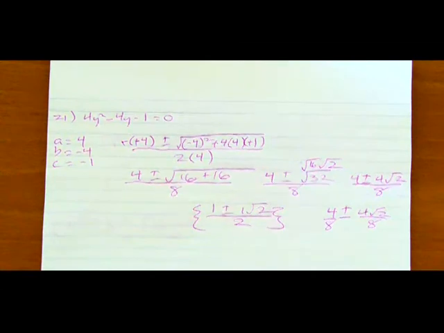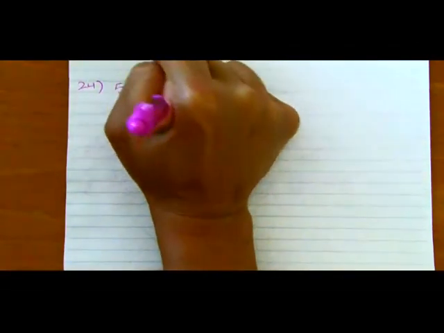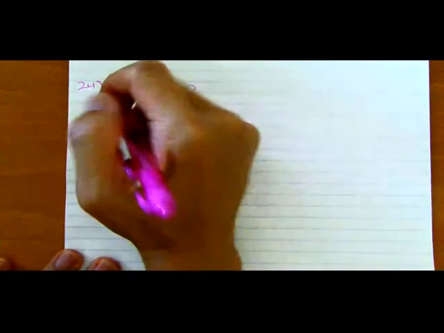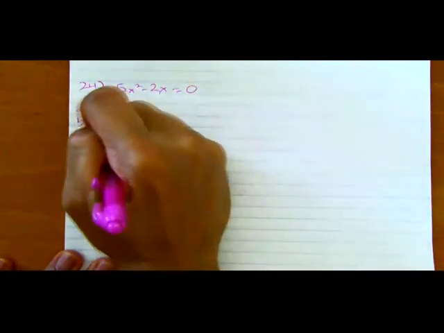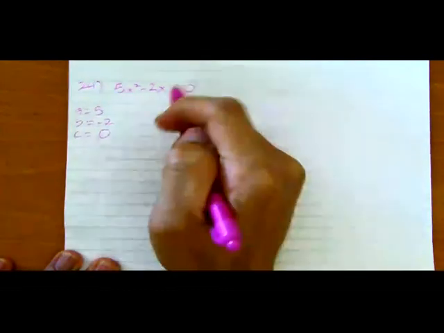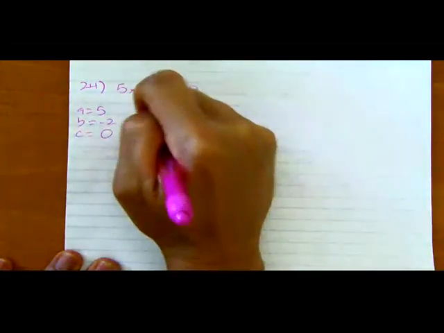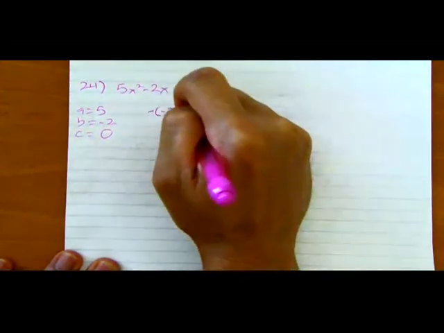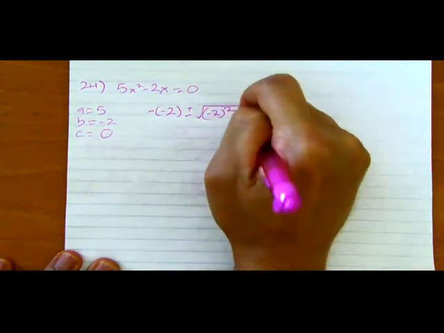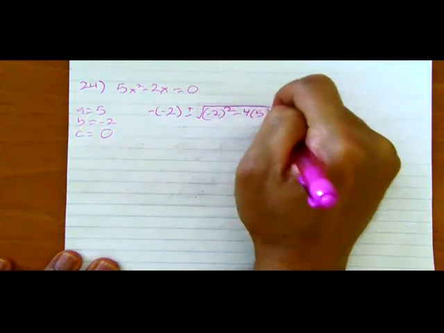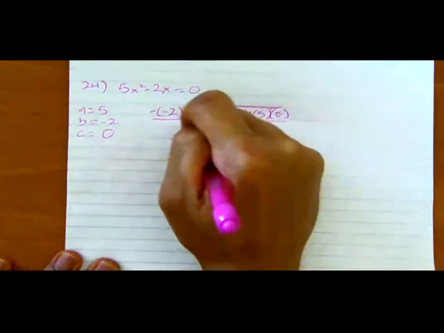24. Five x to the second minus 2x equals 0. A is 5, b is negative 2, c is 0. There's no constant term at the end. Negative, opposite of negative 2, plus or minus square root b squared minus 4ac all over 2a.